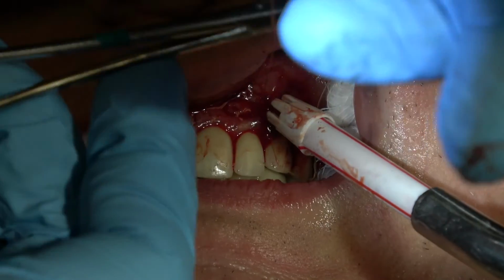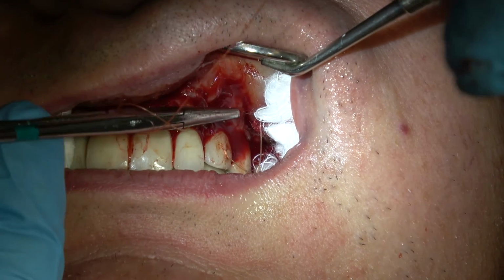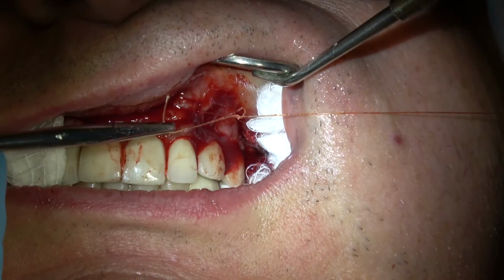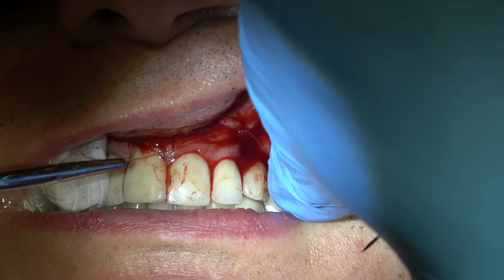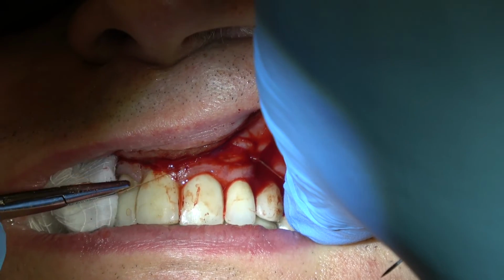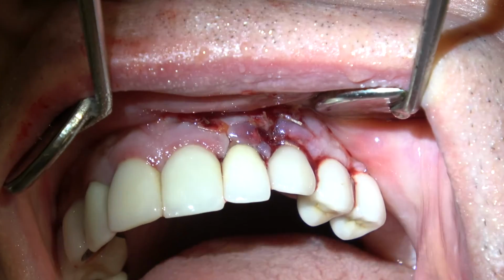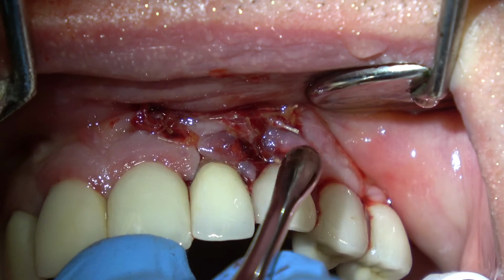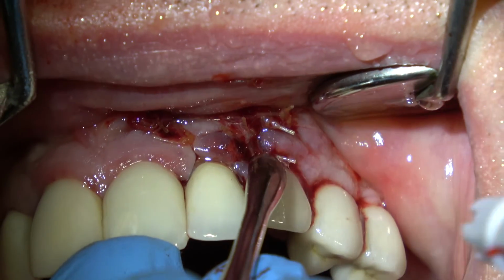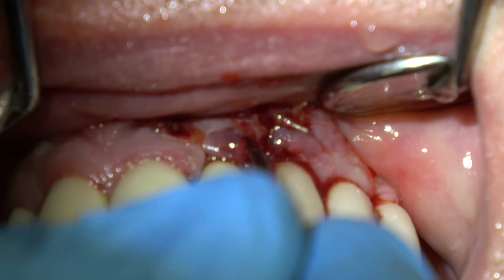You want to suture firmly but not tightly. If you put too much pressure on the flap, the suture will pull through. So I don't want a lot of tension on the flap. Reflect enough apically that you don't have too much tension on the flap. You can see this is pretty gnarly looking where the fistula blew through the sulcus. And we'll just have to see how that heals.